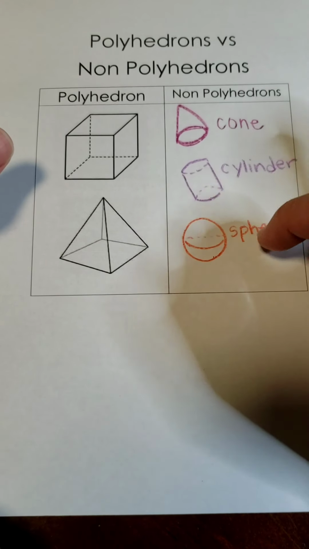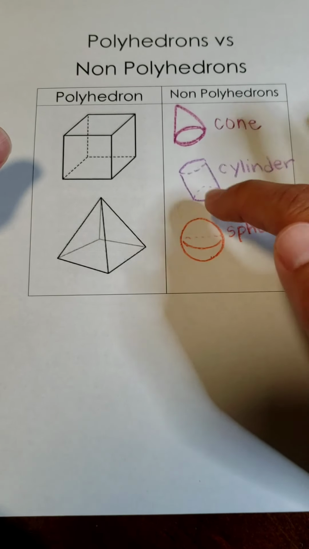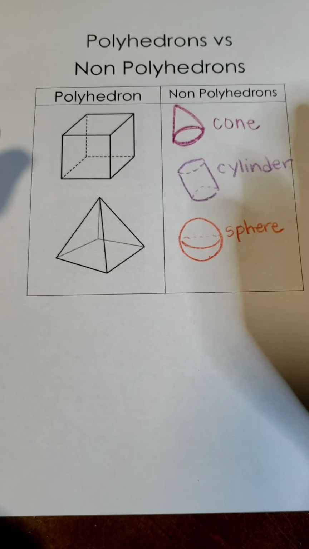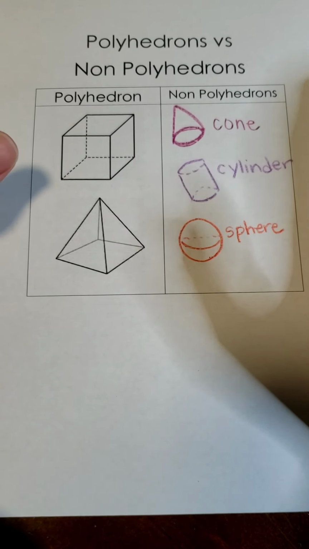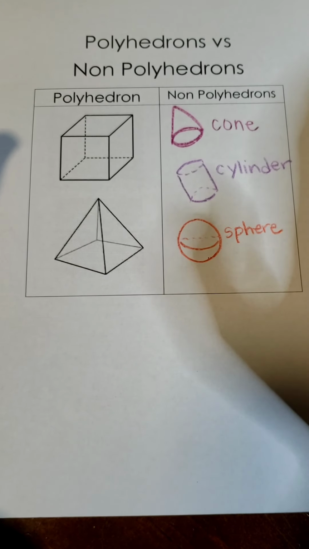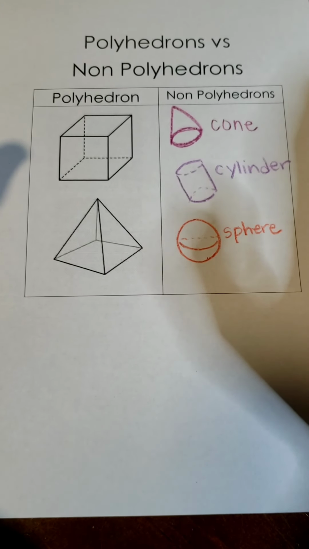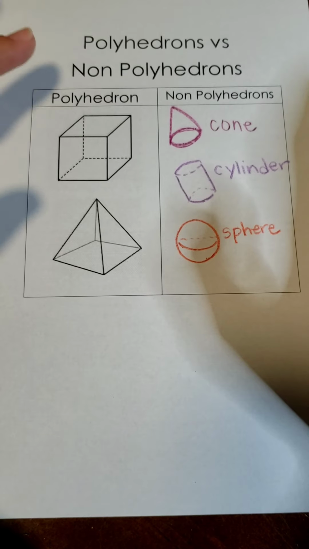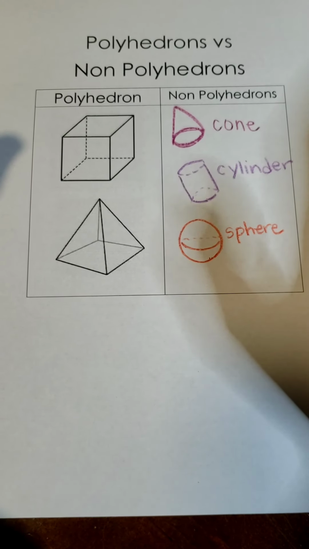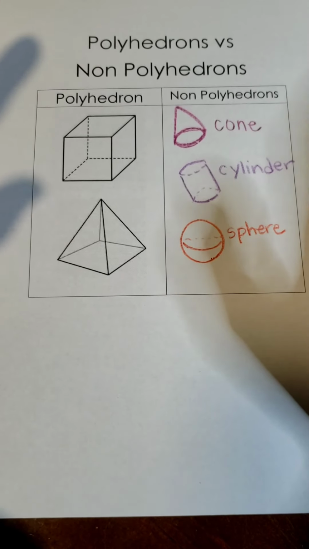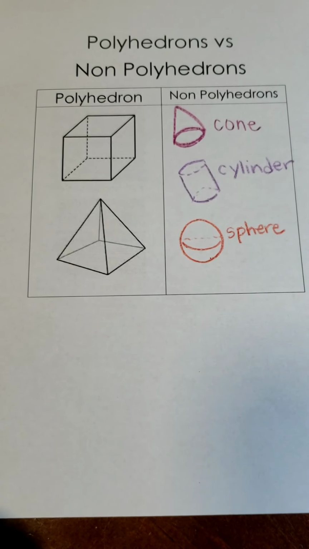But the reason these are not polyhedrons is because a circle is not a polygon. And the curves are not polygons. The moment you have curves in there, forget it. It is not going to be a polygon. It's not going to be a polyhedron. Because in order for it to be a polyhedron, it has to be not only 3-dimensional, but the faces have to be polygons. All right?